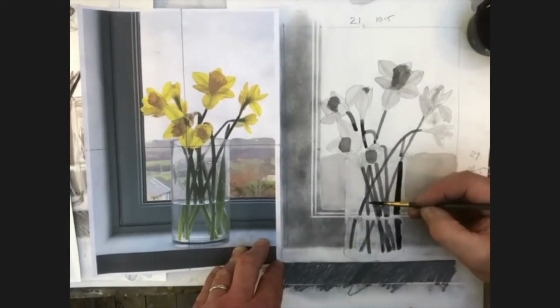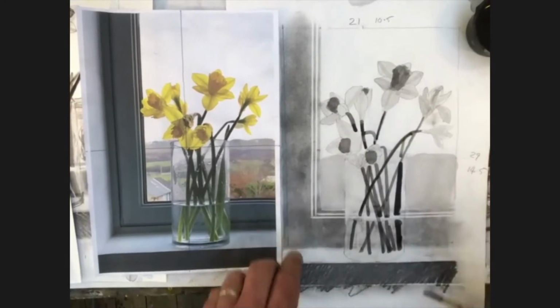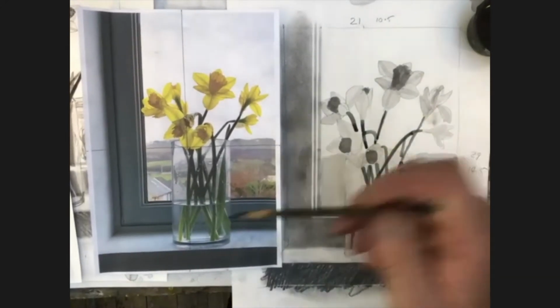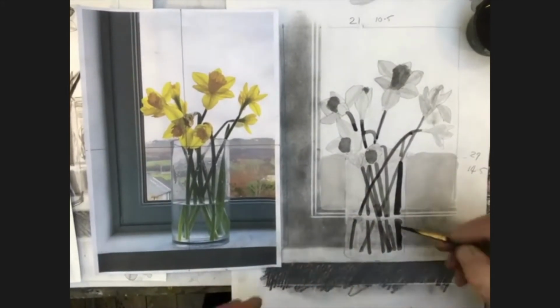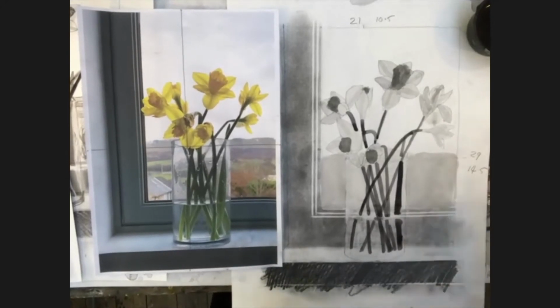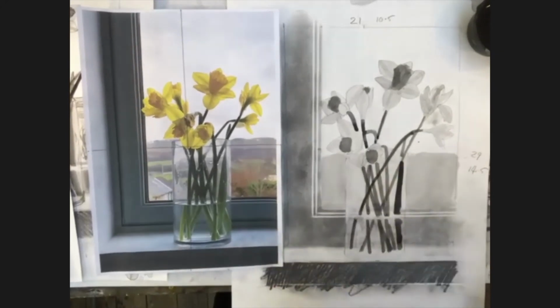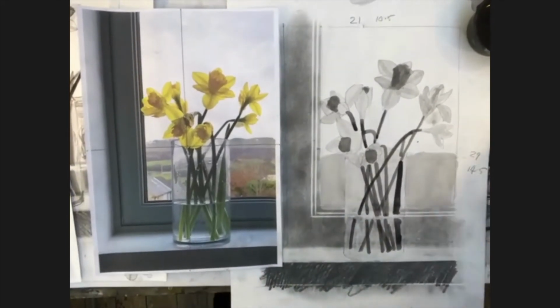I might come in and do a second wash on those, darker, but so that's that. Hang on. If you want to lift out, you can just clean your brush with clean water on it, take a rag, and lift it out a wee bit. So it's starting to take a bit of shape now. I'm going to dry that off with the hairdryer.